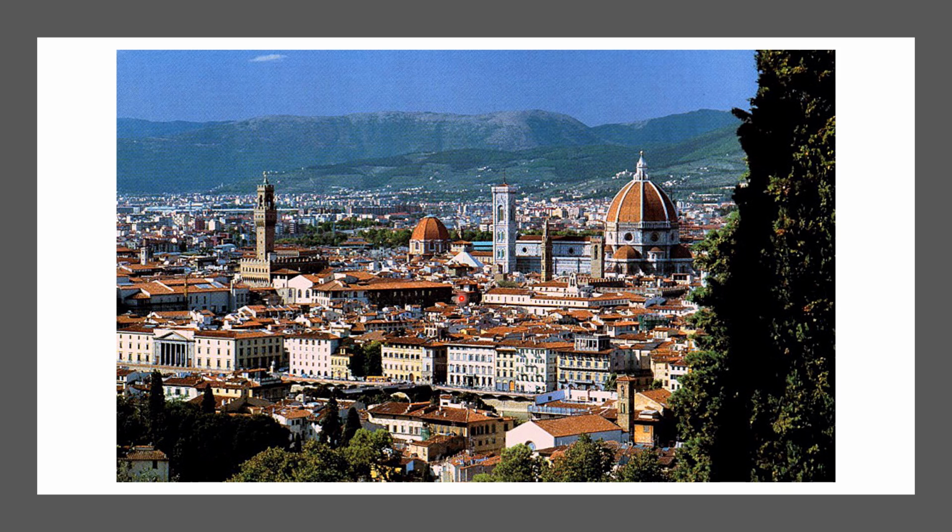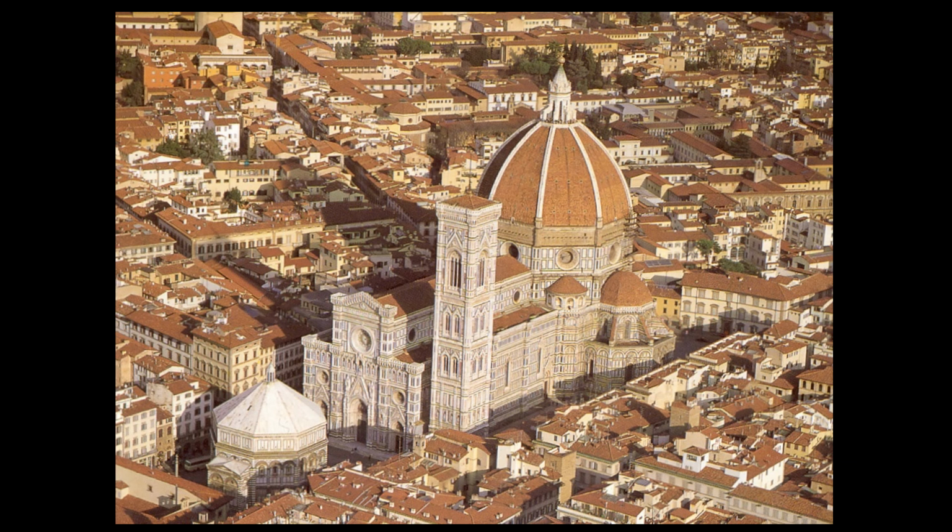And here, the authorities in Florence determined that the baptistry needed new doors. I love this photograph. Here you see again the cathedral, the bell tower, and our focus right now, the baptistry.